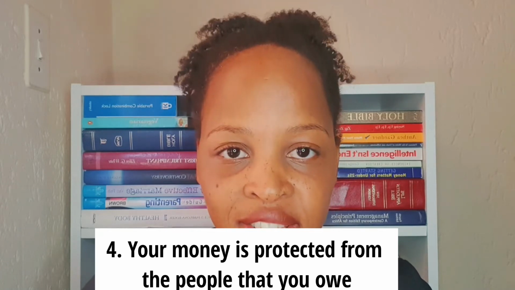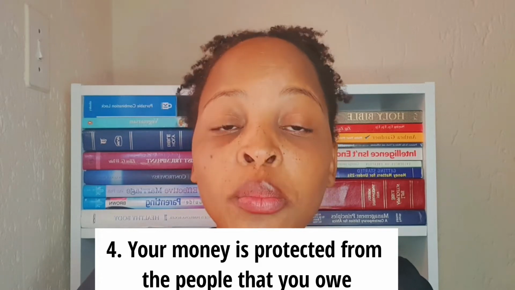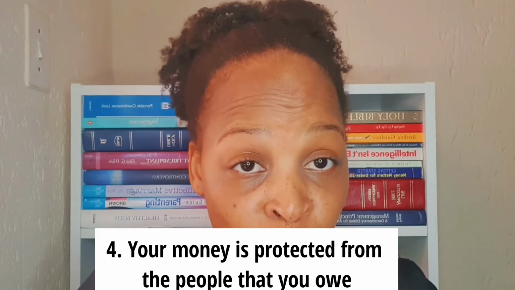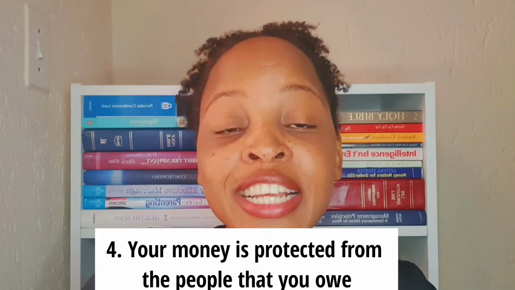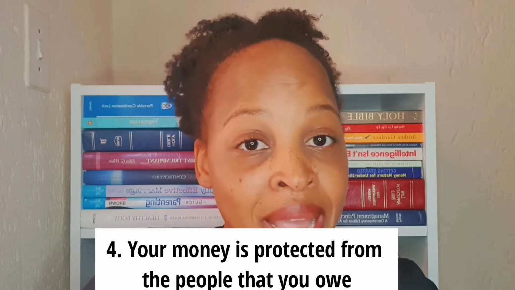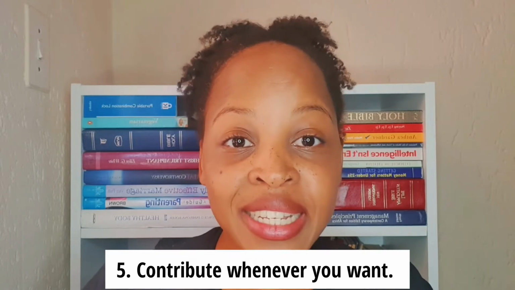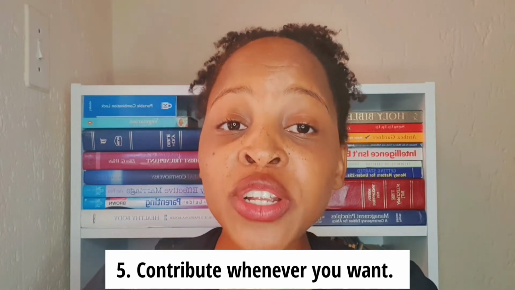Advantage number four is that your retirement annuity is protected from creditors. Only 3,000 Rand can be taken from your retirement annuity to pay creditors, the people that you owe, right? However, this rule does not apply to tax that is owed to SARS and to child maintenance claims. Guys, you cannot run away from maintenance, ne? Advantage number 5 is contribution flexibility. You have complete flexibility when it comes to contributing to your retirement annuity.